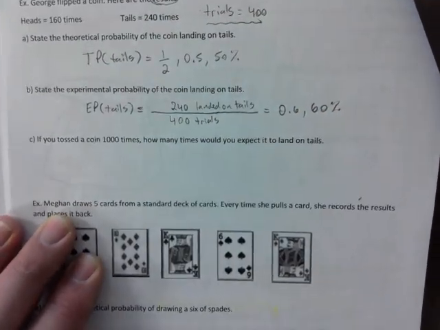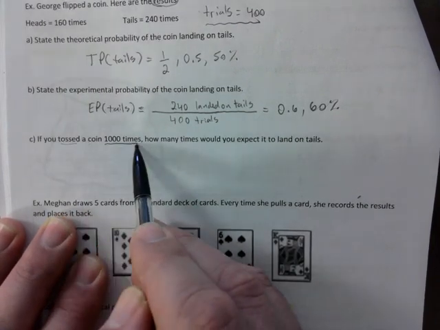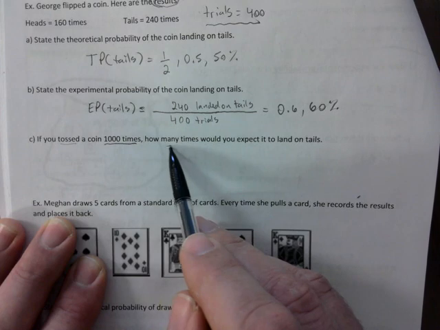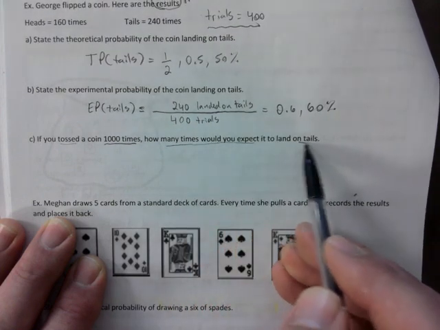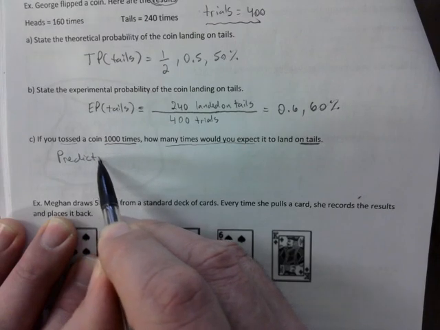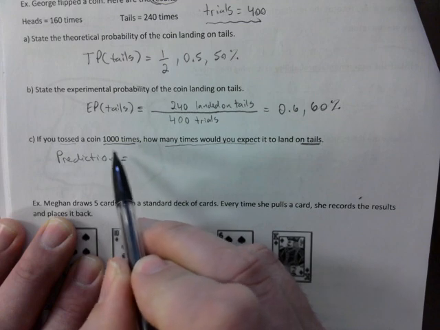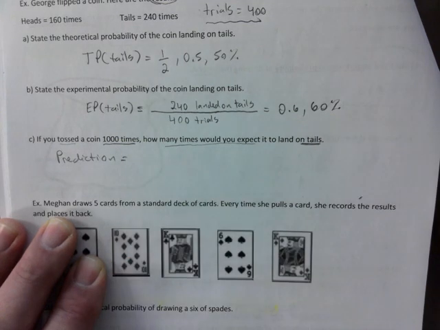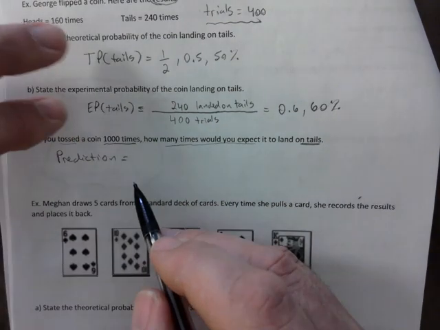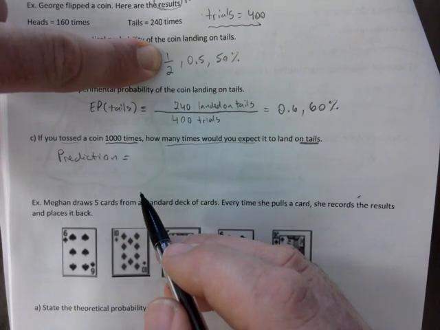If you toss the coin 1,000 times, how many times would you expect it to land on tails? You're making a prediction. I think it's safe to say that we would all agree that half of the times, or 500 times, we're expecting it to land on tails, and 500 times or so on heads. So when you have both probabilities, always use the theoretical, always.